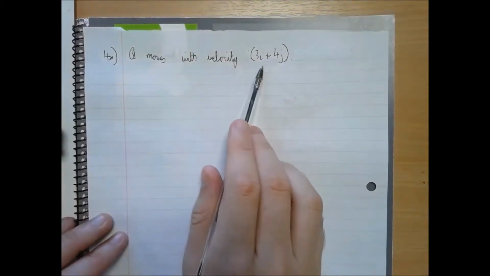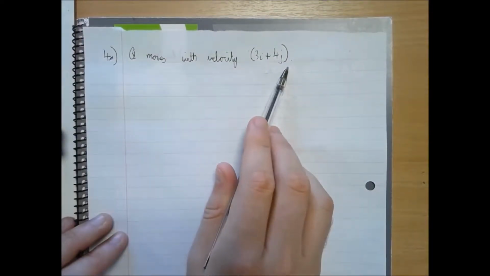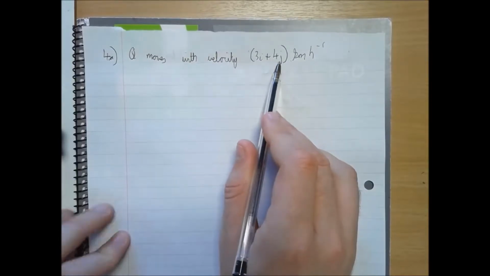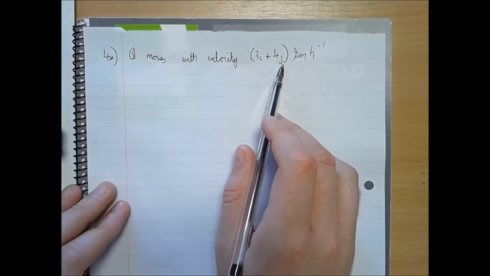It's Hwk22 question 4, and this is part A. For part A, we're after finding, to the nearest degree, the bearing on which Q is moving, and we're told that Q moves at a velocity of 3i plus 4j kilometers per hour. Now, what the question also tells us is that i is the movement east, j is the movement north, and we want to find out the bearing that Q is moving.